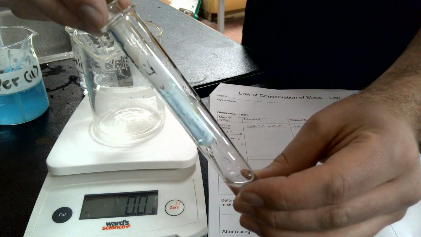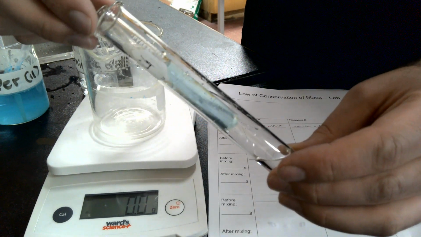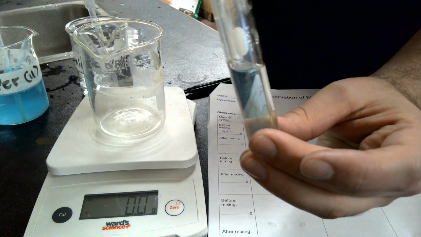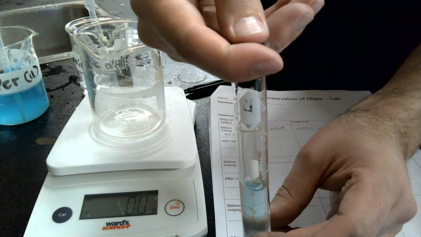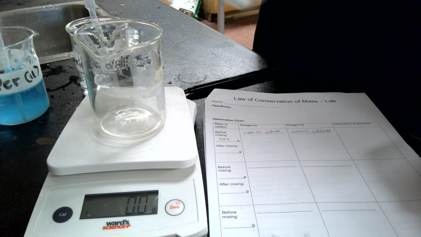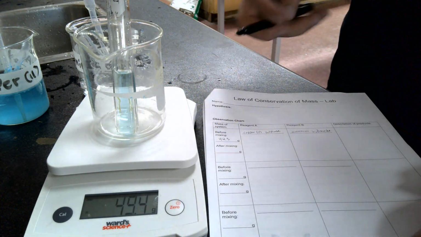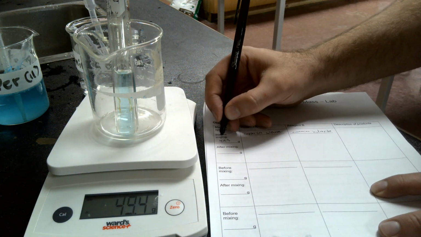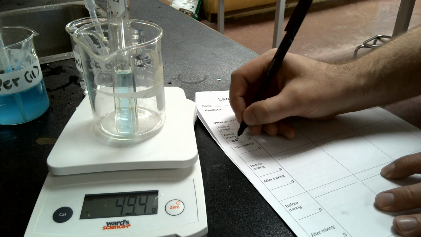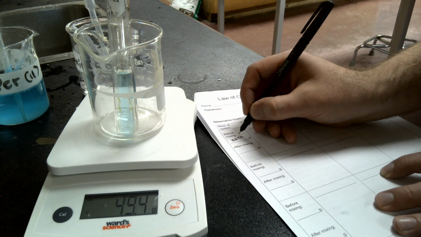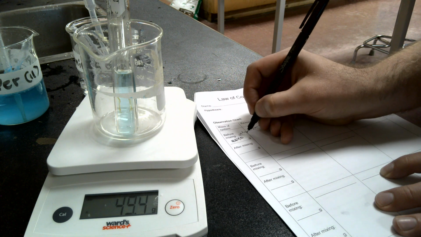So then what you're going to do is you're going to take your two test tubes, and you are going to gently, ever so gently, put one inside the other, hopefully so it doesn't make a mess, and you don't mix them yet. And then we're going to stopper it. So there you have the two solutions in there without mixing. You are going to weigh them, and we've got 49.4. So this is my second time filming, so you're going to write in this blank here, before mixing, 49.4 grams.